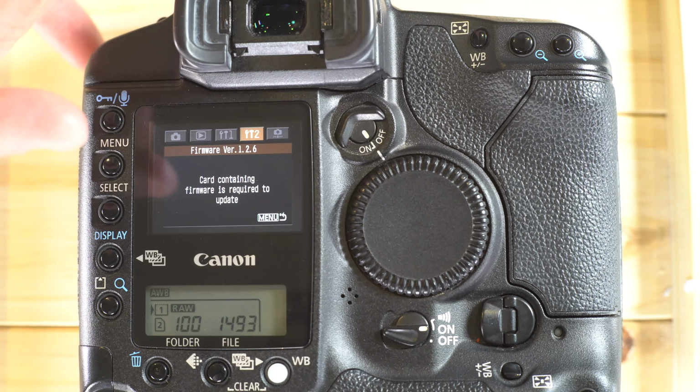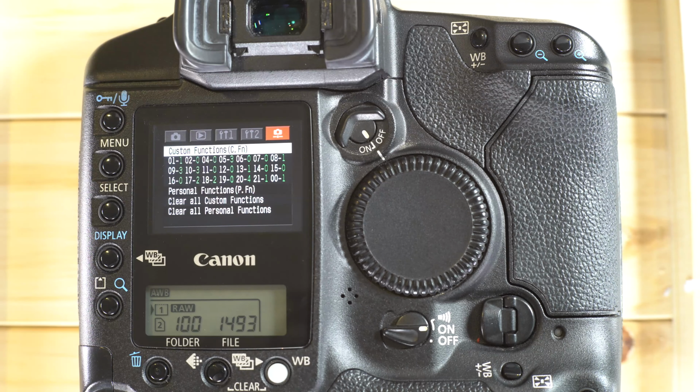Sensor cleaning will raise the mirror and open the shutter so that you can clean the sensor with a brush. Custom and personal functions menu. This is going to be the longest part of the video because there is a lot to go over here. I'm not kidding, seriously. Five of the 9-page outline for all 3 of these videos is covered in this area. Okay, so custom functions.